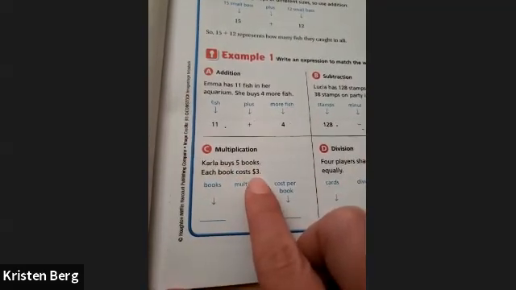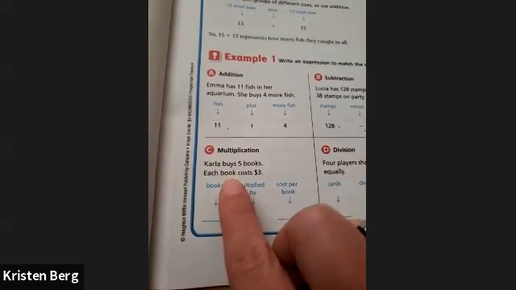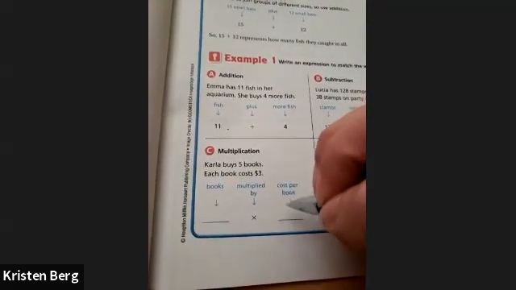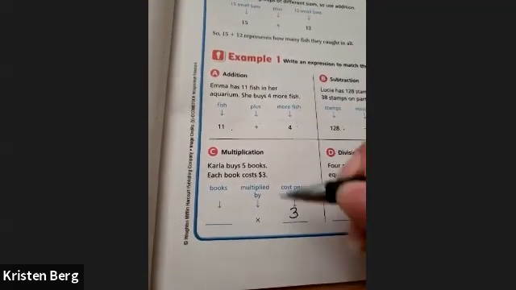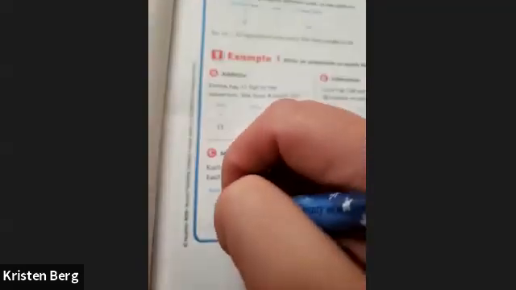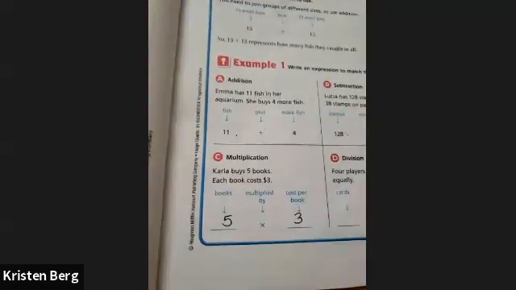Next, Carla buys 5 books and each book costs $3. So how much did each book cost? They cost $3 a book. But how many books did she buy? She only bought 5. So 5 times 3 is how you would do that.